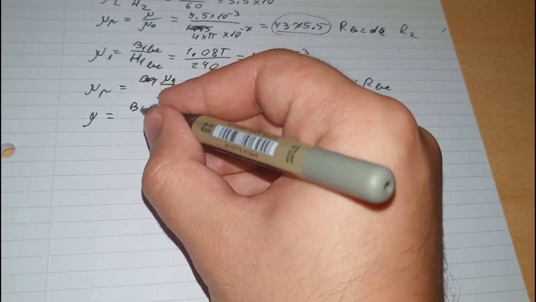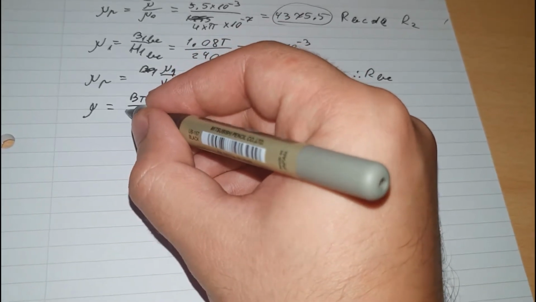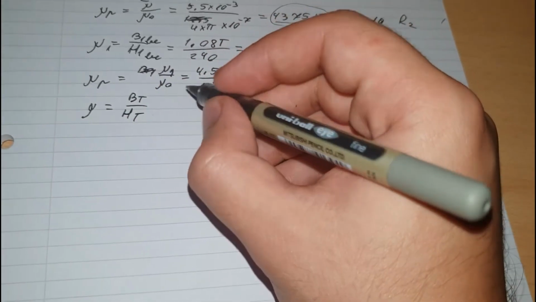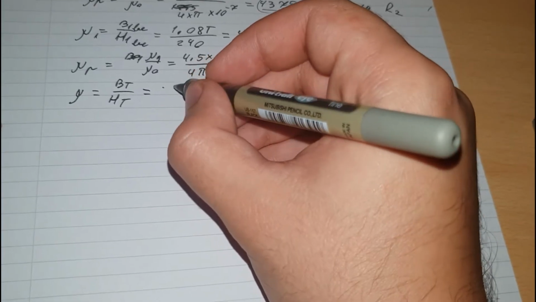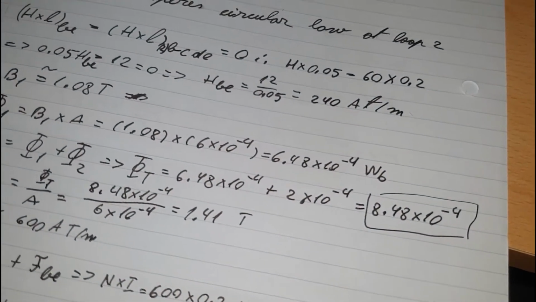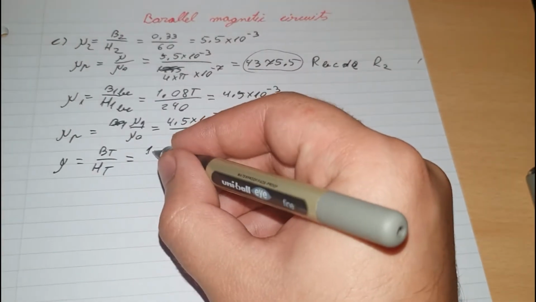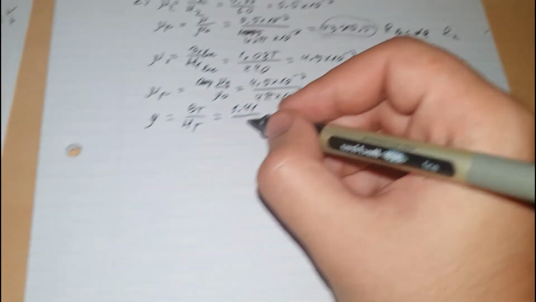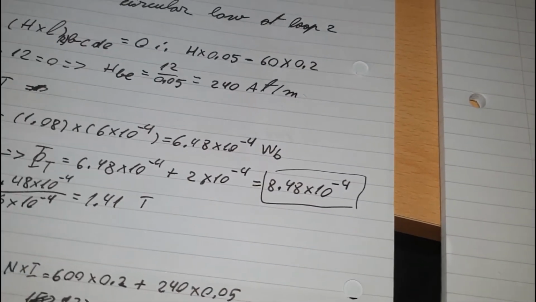So that will be BT divided by HT, and that one will be equal with what were the values for this one, because this one I got different. Yeah, that's 1.41 divided by, and then the permittivity was 600, wasn't it? Yeah, 600.